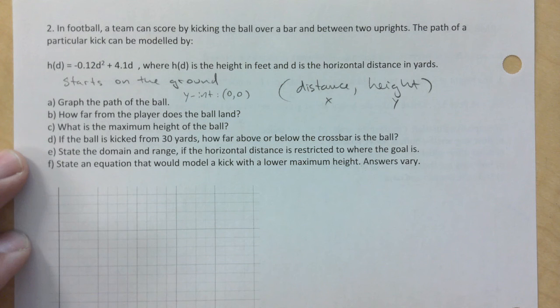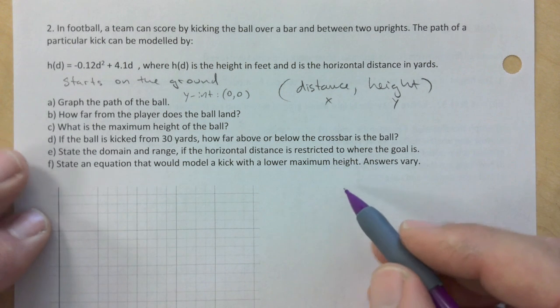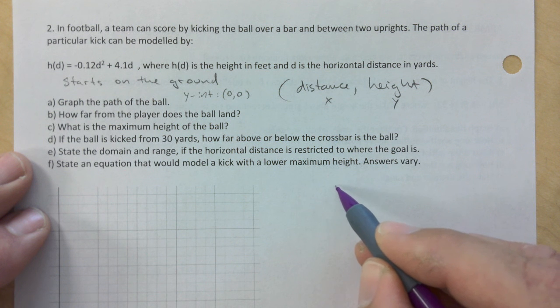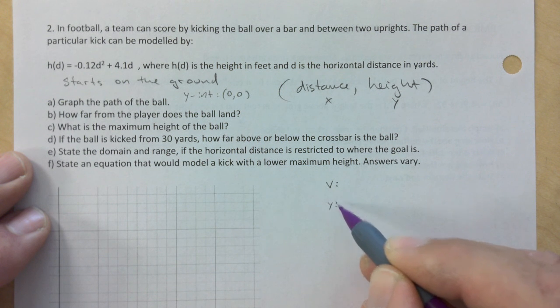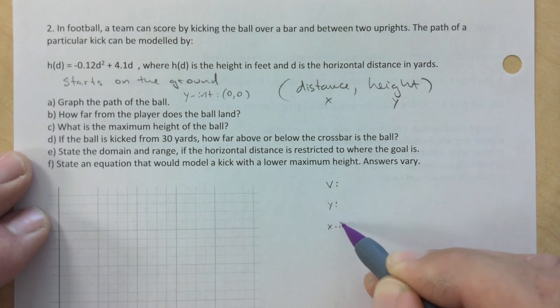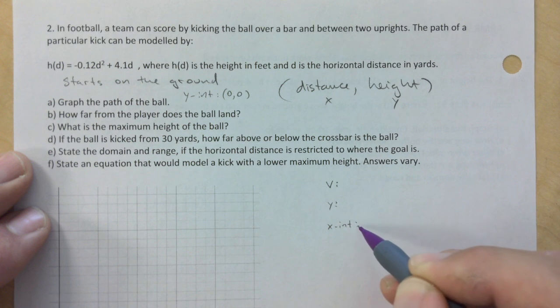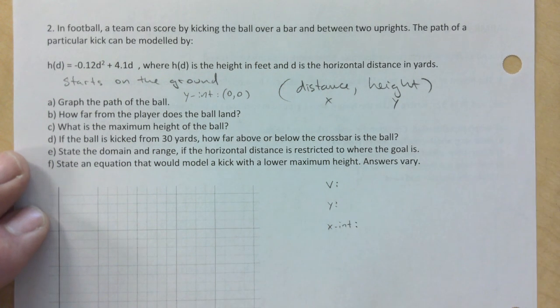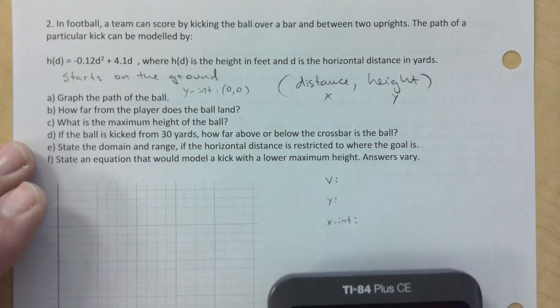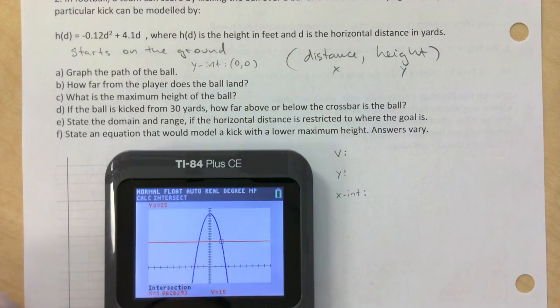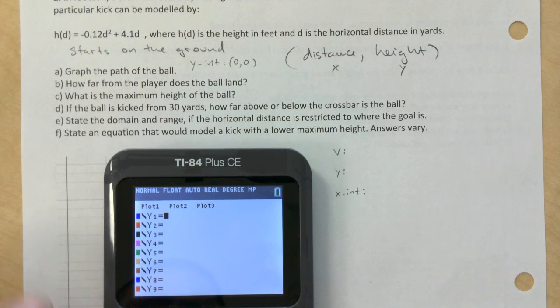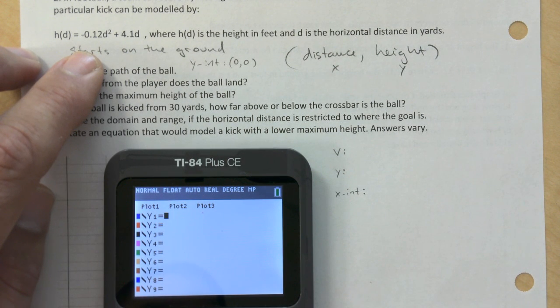Okay? So we're going to graph the path, and I'm basically going to ask you to do the same thing again. We're going to do the vertex. We're going to find the y-intercept, which you already know, and the x-intercept. Okay, so we're going to type that in. Type the equation in. Some of you are probably just waiting for me. That's okay.